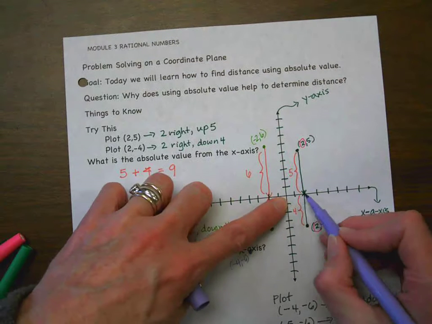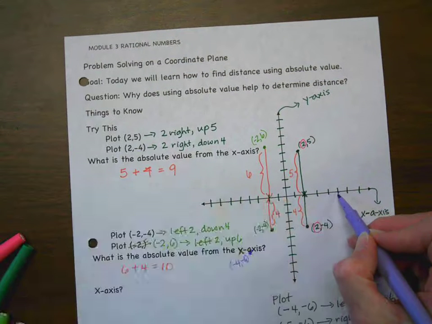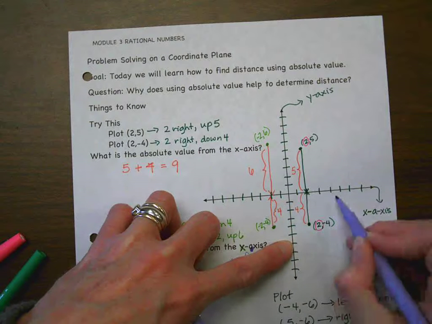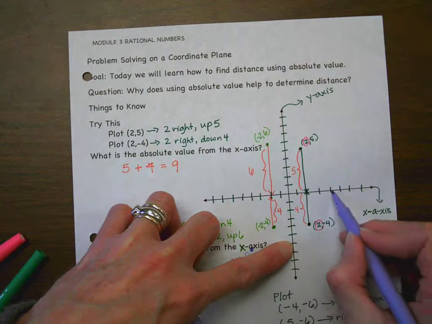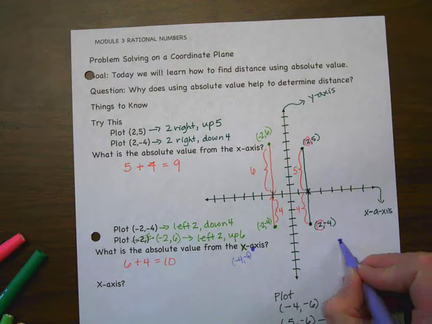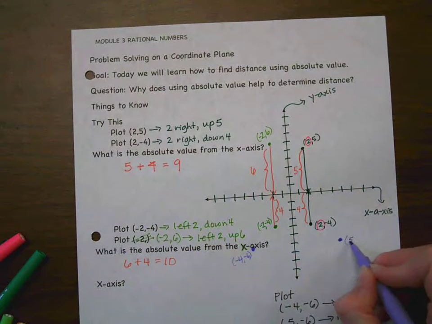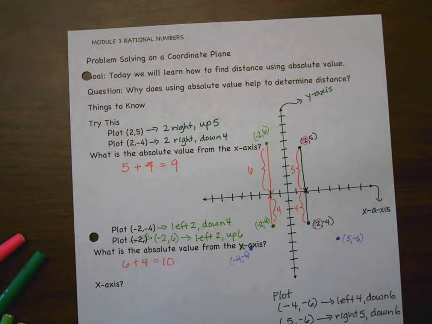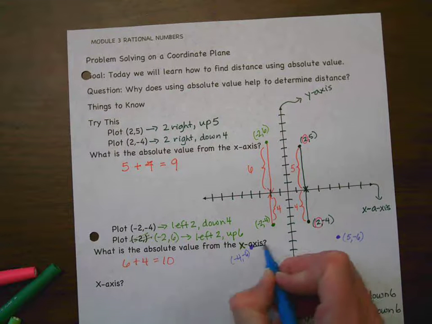And then we have to go to the right 5, so 1, 2, 3, 4, 5, and down 6. So 1, 2, 3, 4, 5, 6. So 1, 2, 3, 4, 5, down 6 is about there. Okay, so this one is 5, comma, -6. And now we need to find the distance from the y-axis this time. Okay, so hopefully this is making sense to you.